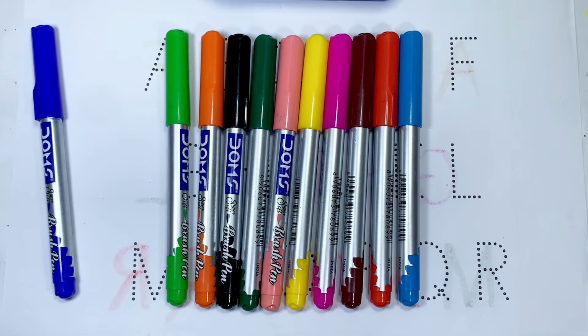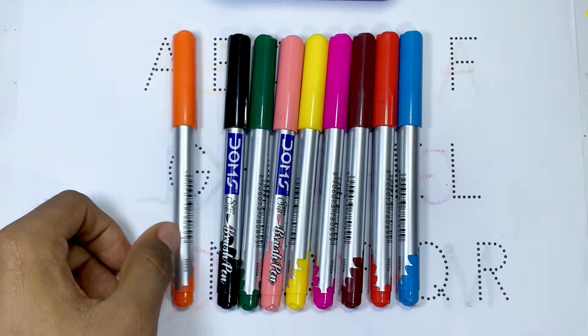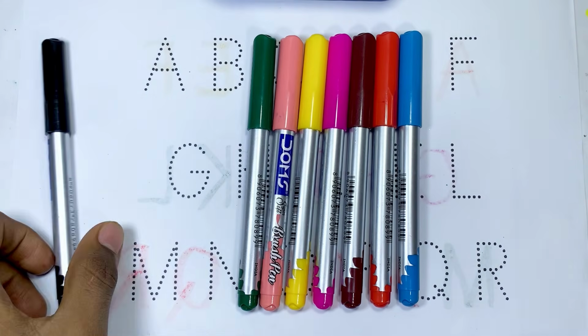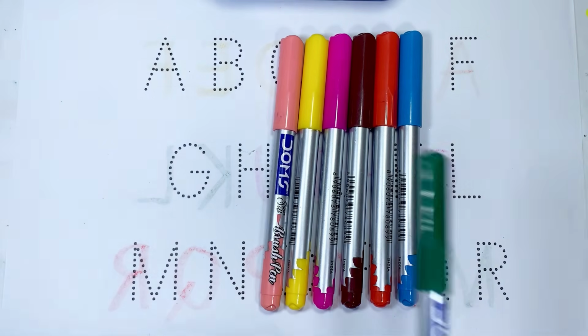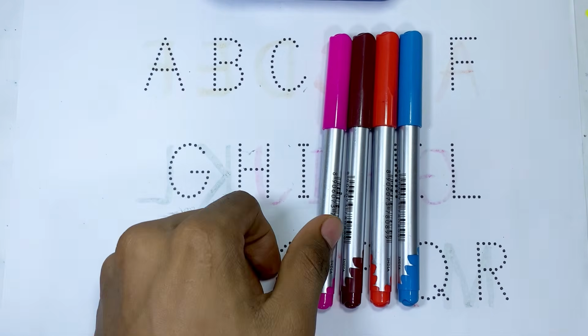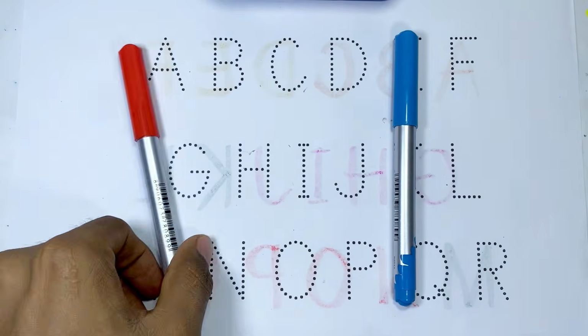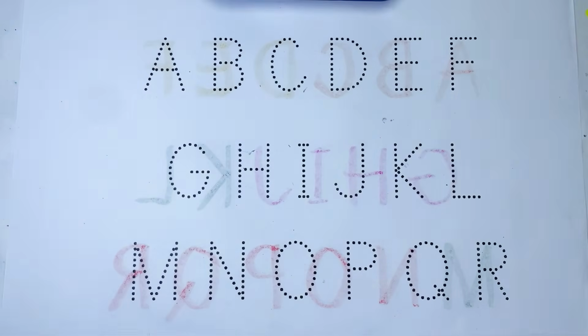Purple color, blue color, light green color, orange color, black color, green color, light pink color, yellow color, pink color, brown color, red color, and sky blue color.